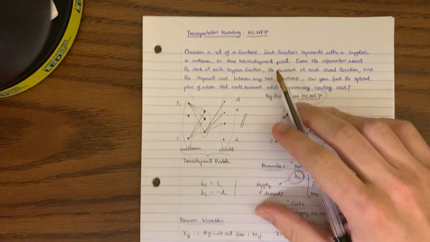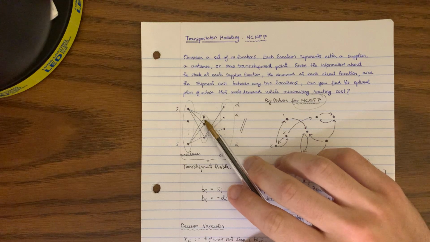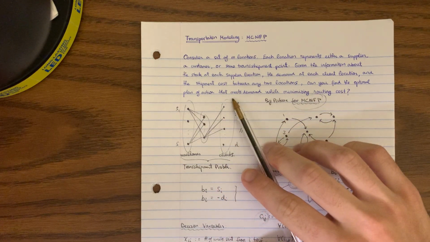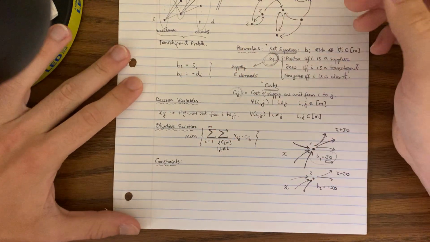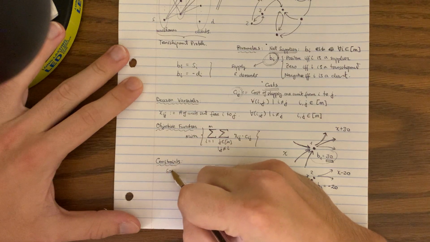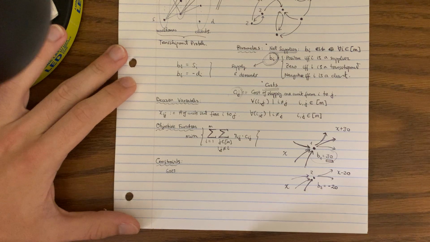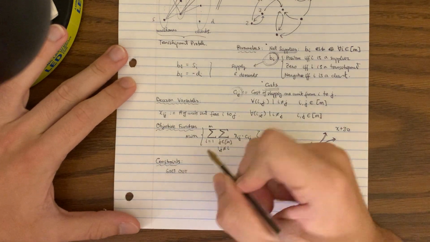And that would be the same approach we used here. Remember what we did for the transshipment problem: we said everything coming out is going to be exactly equal to everything coming in. In this case, we're going to rearrange that equation a little bit. I'll do everything that goes out first, and you'll see why.